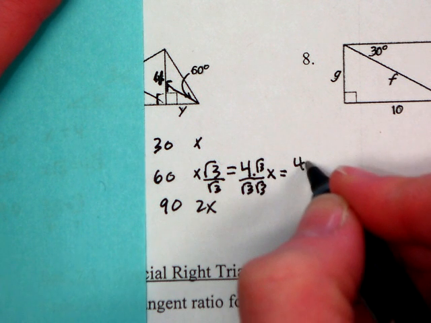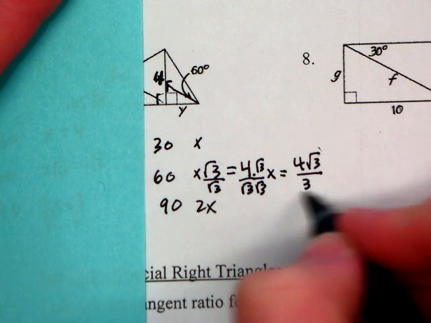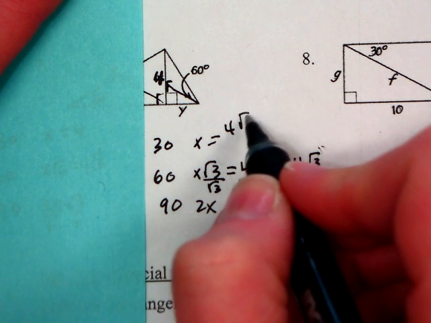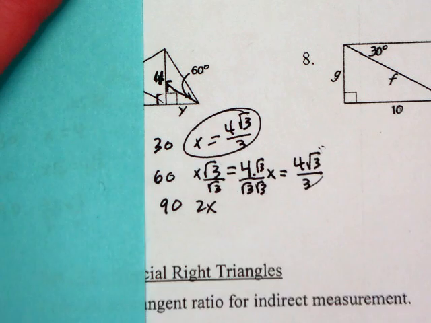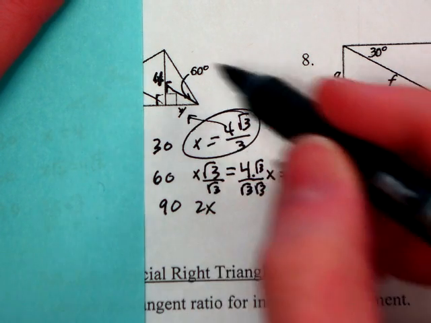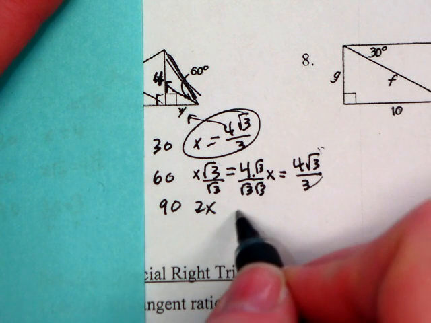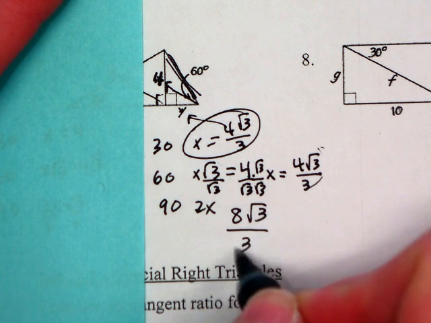So 4 square roots of 3 over square root of 9, which is 3. Not the prettiest answer we've had, but still an answer. And then the hypotenuse, which didn't have a letter, but we'll solve it just to practice. You just times it by 2. So 8 square roots of 3 over 3.